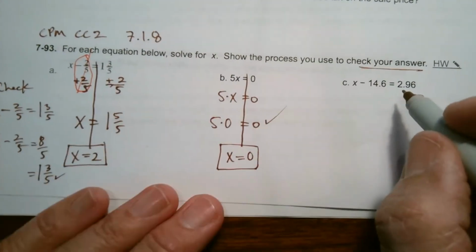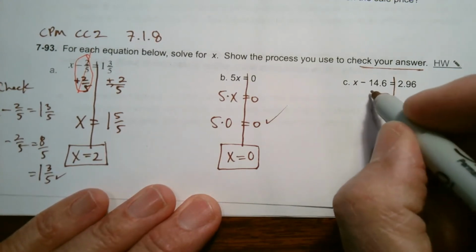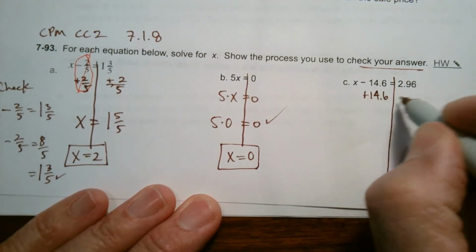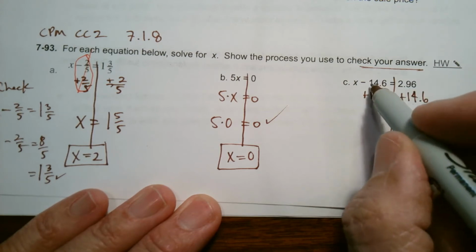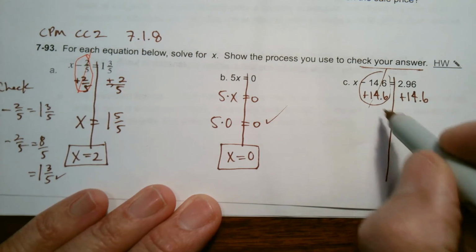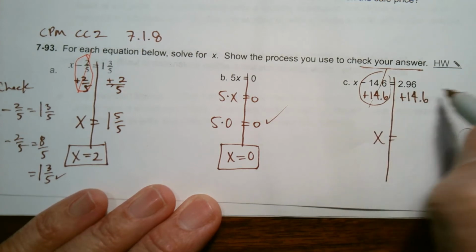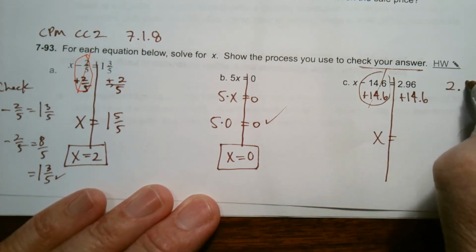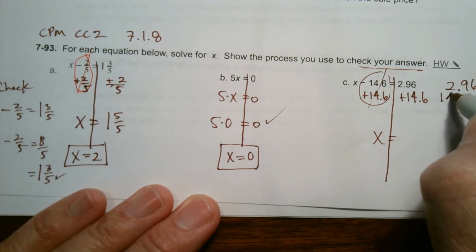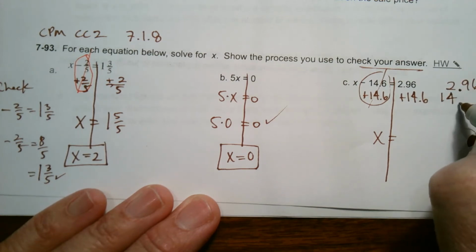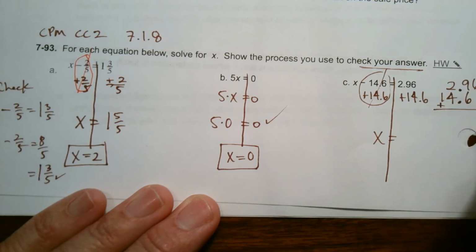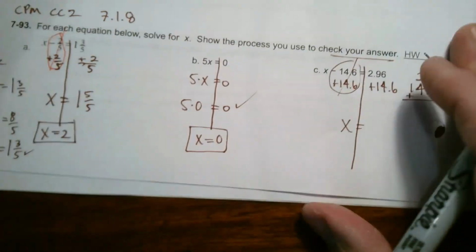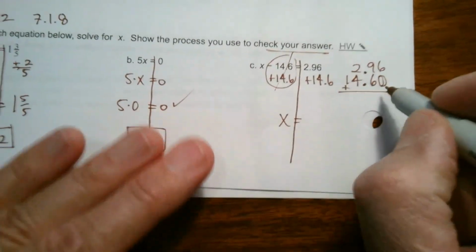All right. And then this one over here, I'm going to add 14.6 to both sides because that's the opposite operation to make that go away. So x is equal to 2.96 plus 14.6. In order to add decimals, don't forget you line up the decimal place. Then when you add those numbers, add a place value there of 0, and you get 6.